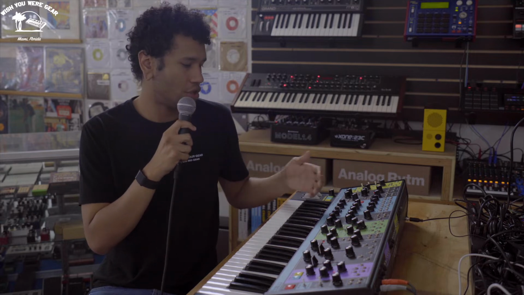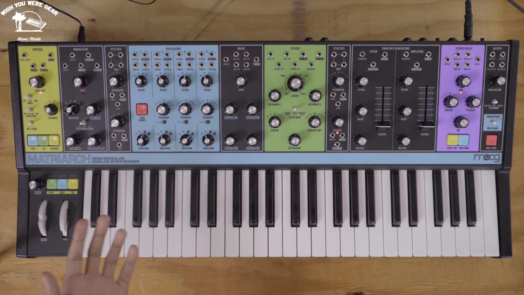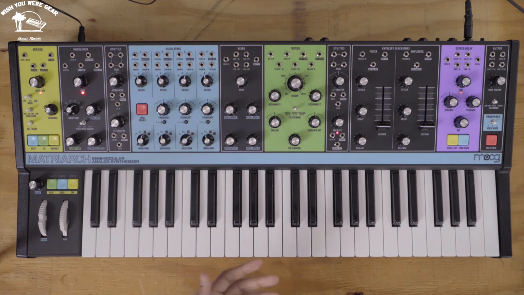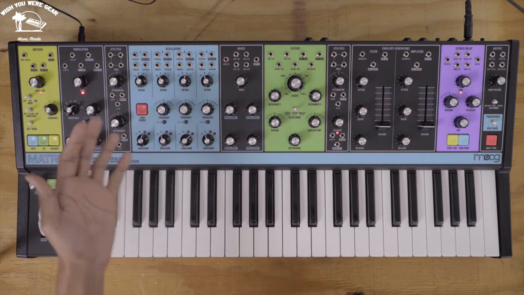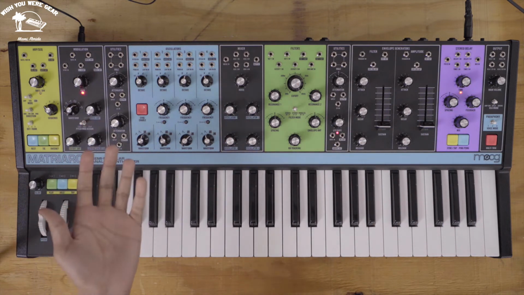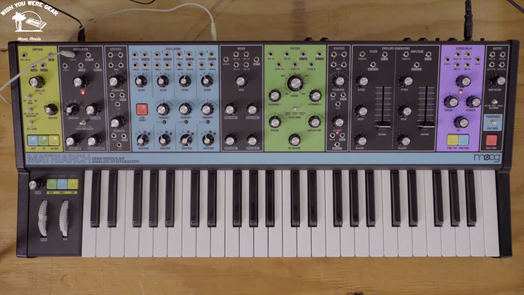So first up, I'm going to use the Moog Matriarch to show you a couple different patch ideas that you can use to create different generative rhythms and sounds using FM synthesis. So I've got the Matriarch here, and while the synth is good to go out of the box, we're going to take advantage of the modular capabilities of it to create our own little FM drone. Let's do that real quick.